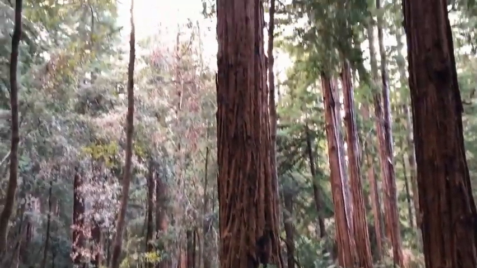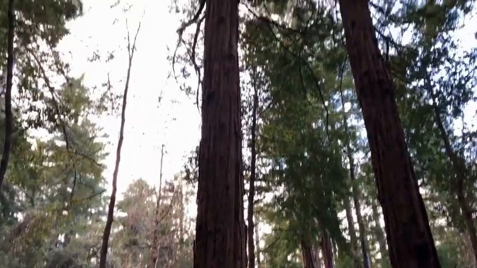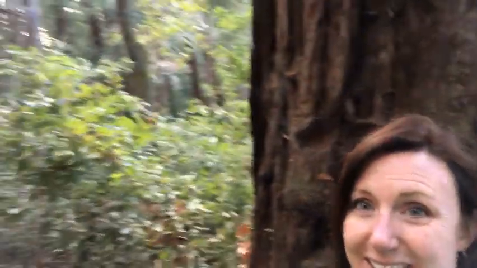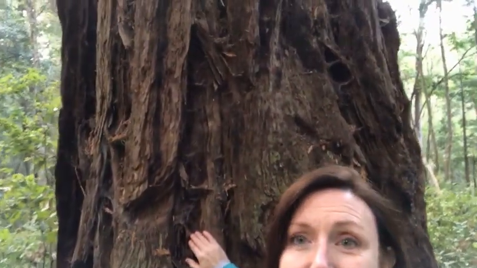Wow, there's a big one. That's a big redwood. Let me get up a little closer to that guy. You know, I said, hey, there's a really big one, and I wanted to get close to it. Wait till you see this. So here it is behind me. It's huge, and check this out.